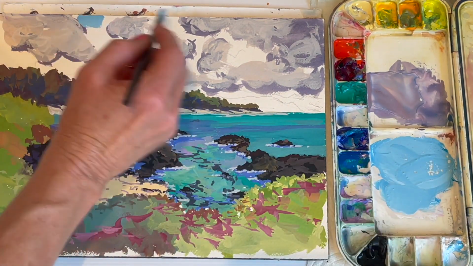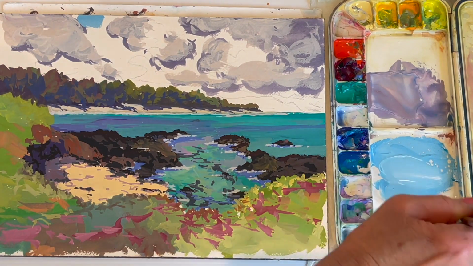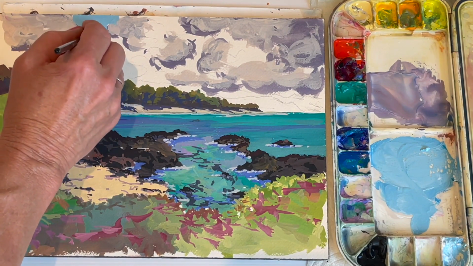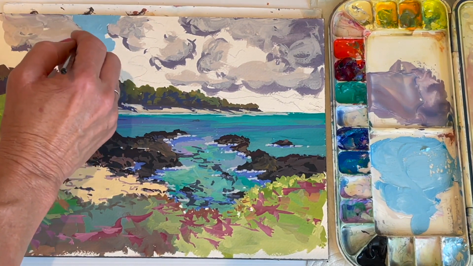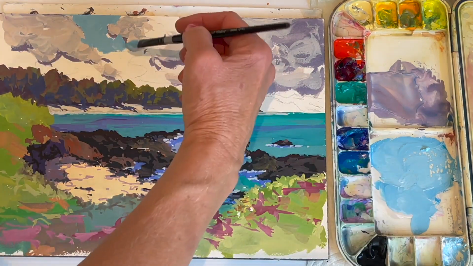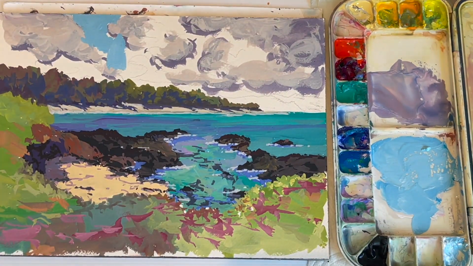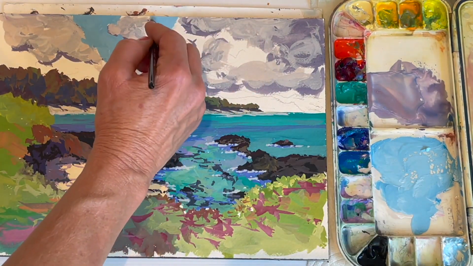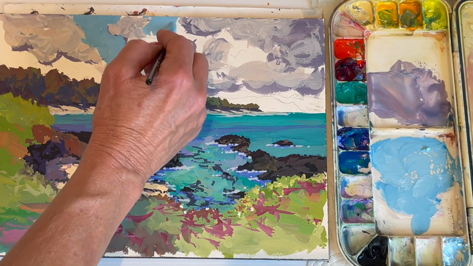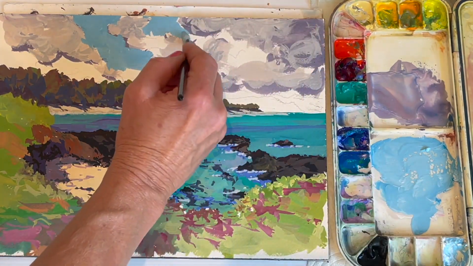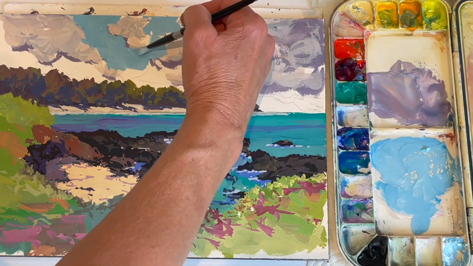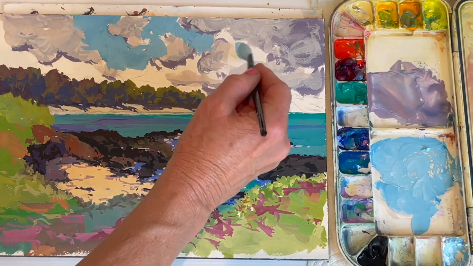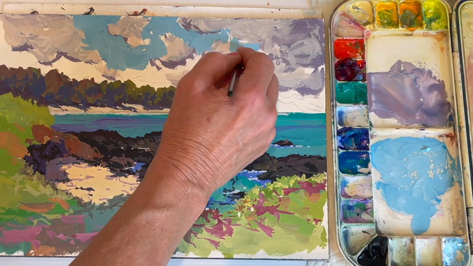So the sky should always be the lightest overall big shape in your painting. So I always start the skies from the top and I bring the color down. And then just work my way down through the clouds, down to the horizon.